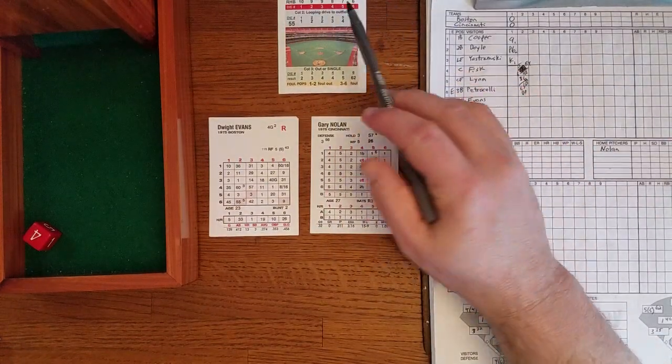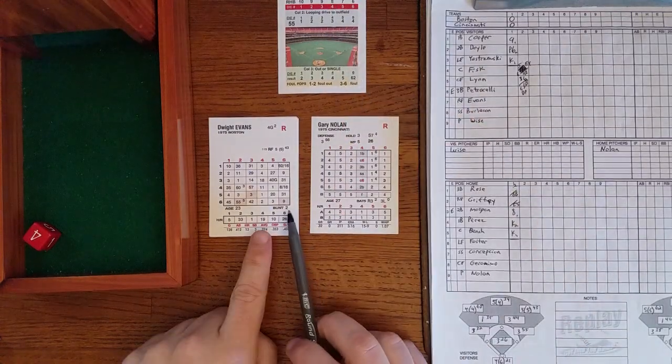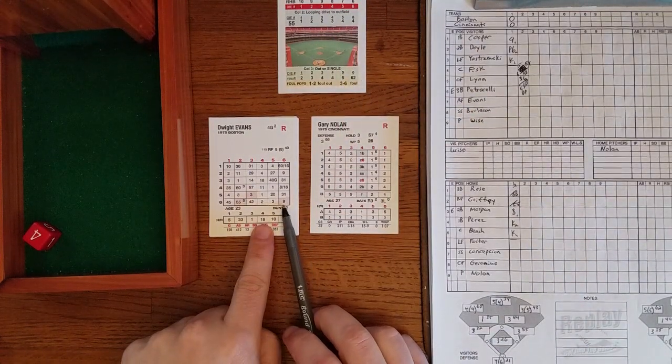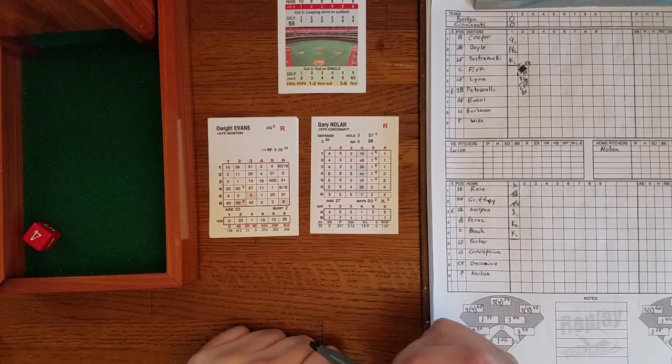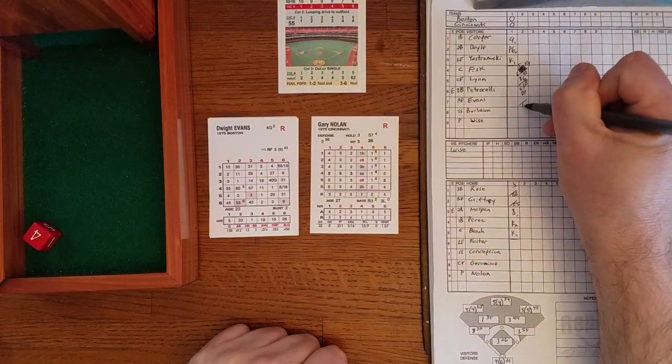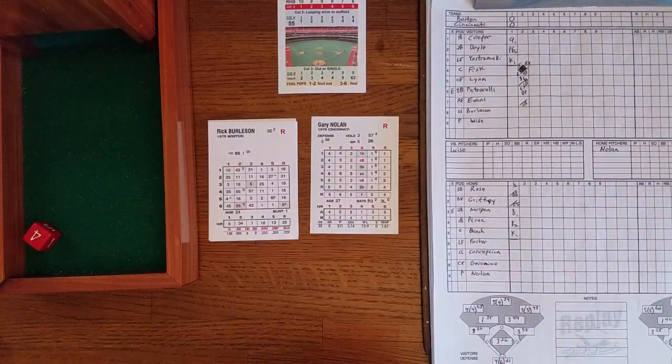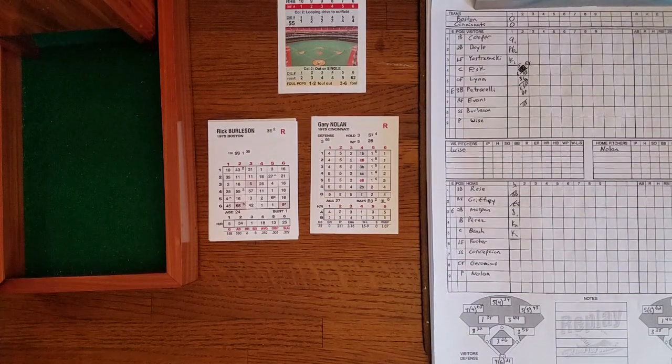So we get a 4. He's a right-handed batter. That's now an 8. So this 9 actually drops to an 8 now. 8 and a 1 is a 9. That's a single. So it's a 2-out single for Dwight Evans. Keeps the inning going for Rick Burleson.